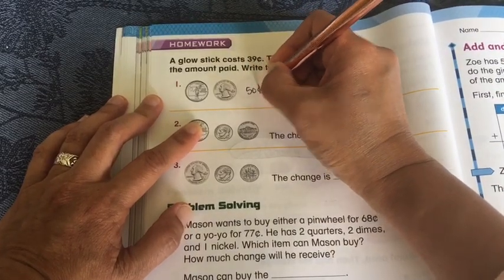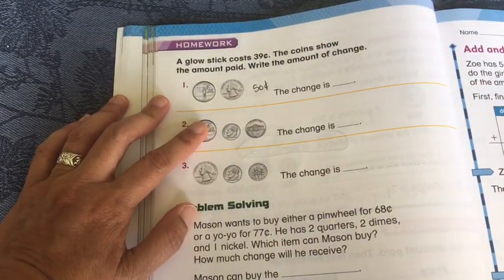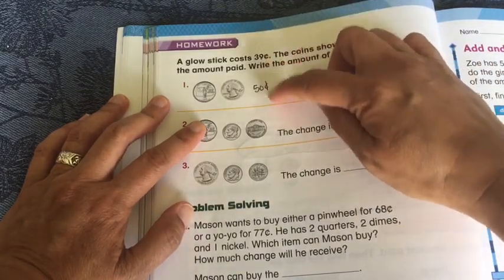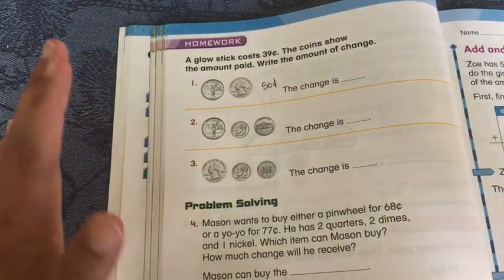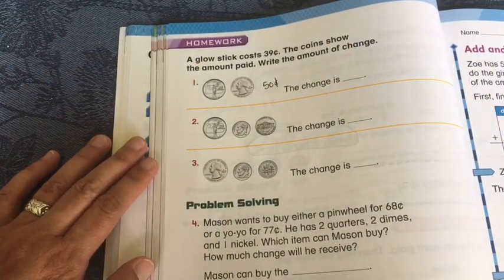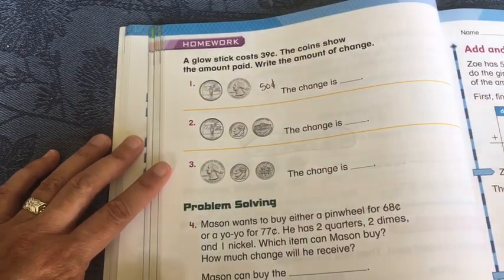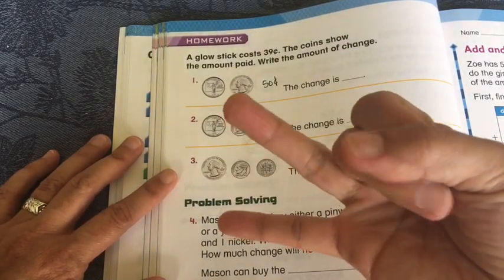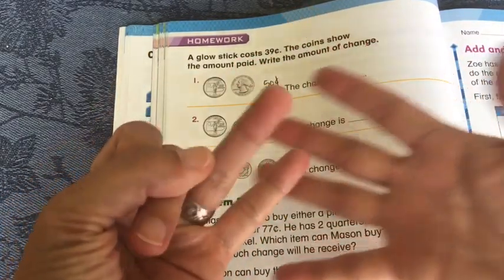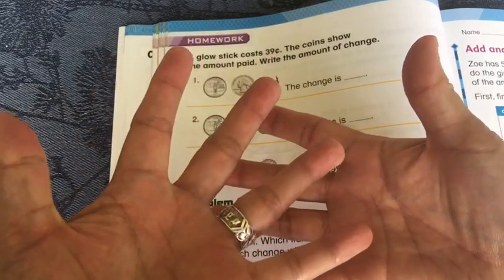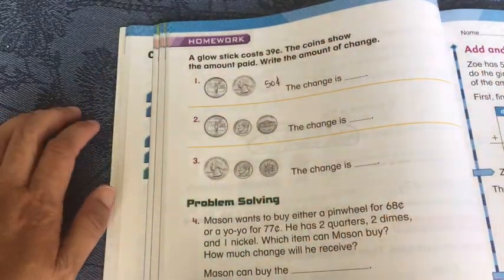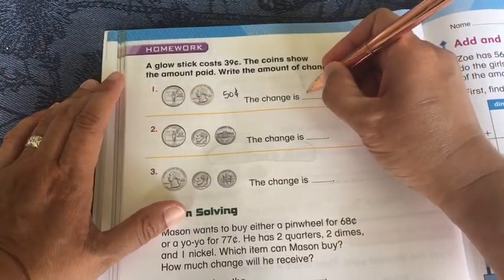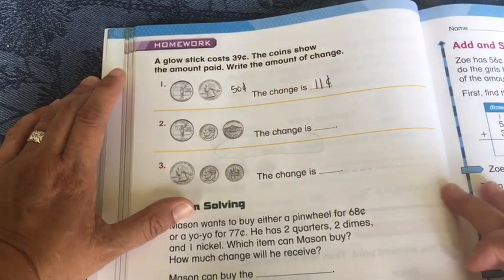So now I'm going to count up. There is actually an easier way when you're working with such larger gapped numbers. But since the book hasn't introduced it yet, we'll wait until the next lesson. Let's just count up for now. So from 39, I'm going to start with 40. 40, 41, 42, 43, 44, 45, 46, 47, 48, 49, one more, 50. So that would be 10 plus one more. That would be 11 cents. The change would be 11 cents.